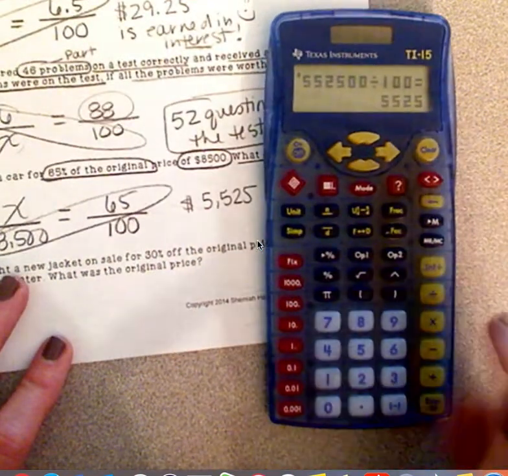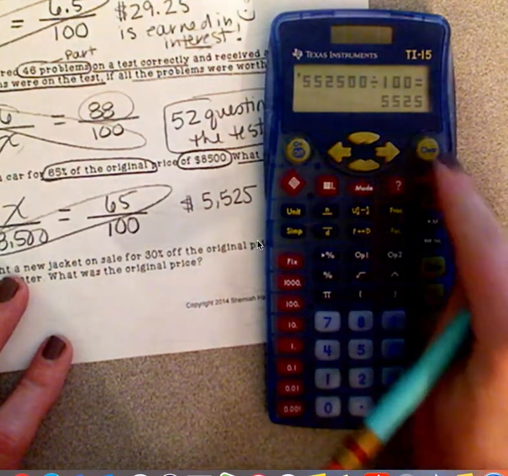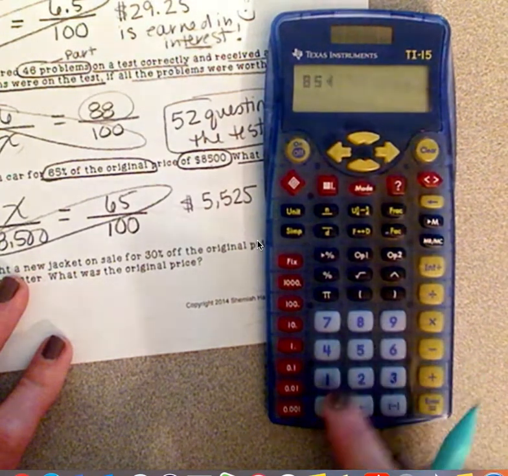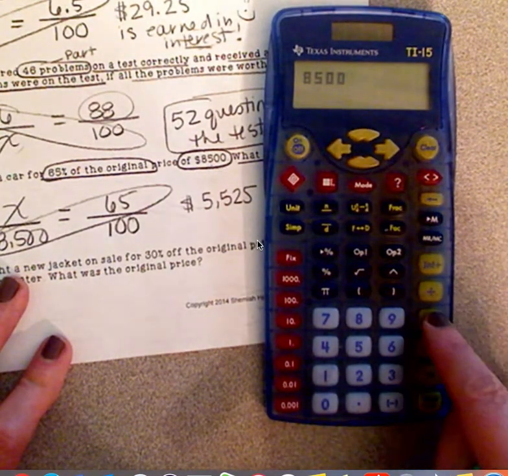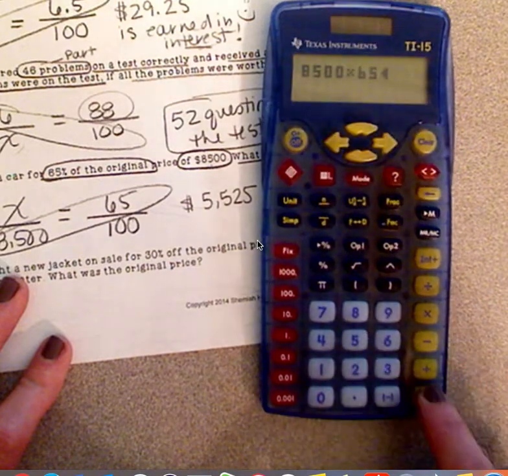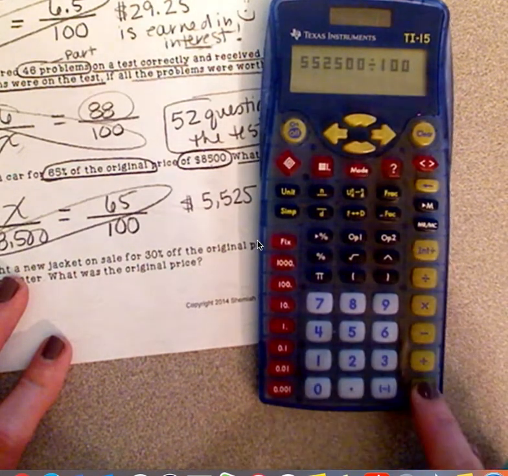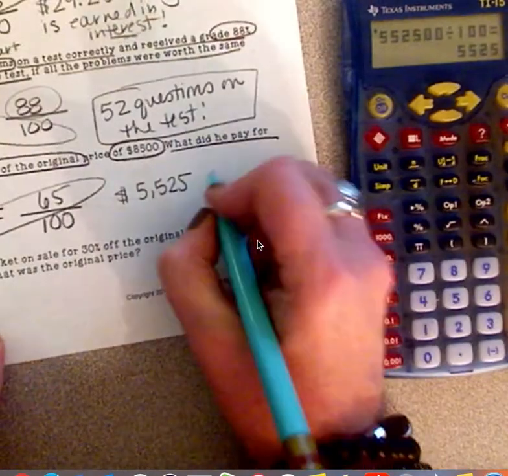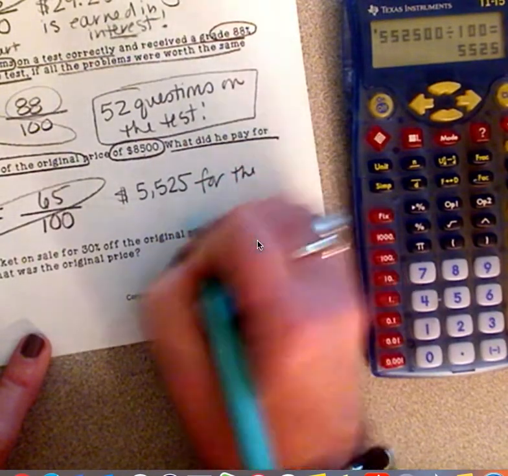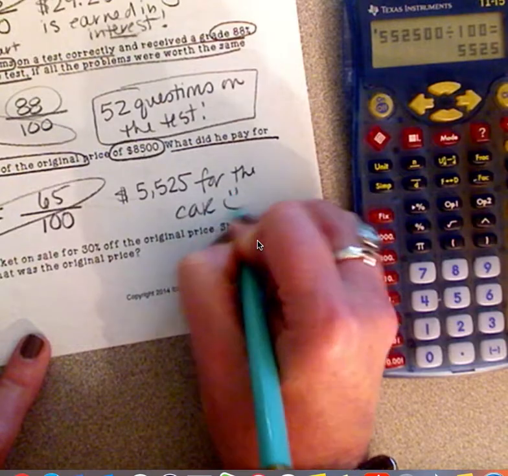$5,525. I'm going to do it again just to check my math. Because I can, it's always good just to do things twice, just to see. So, 8,500 times 65 is that, divided by 100. $5,525 for the car. That's a steal of a deal.